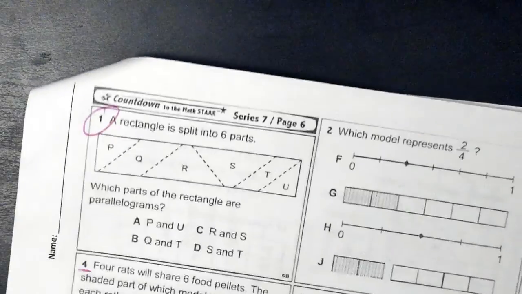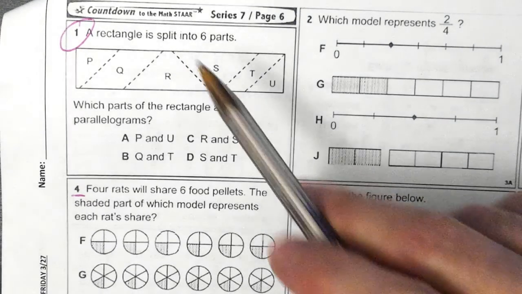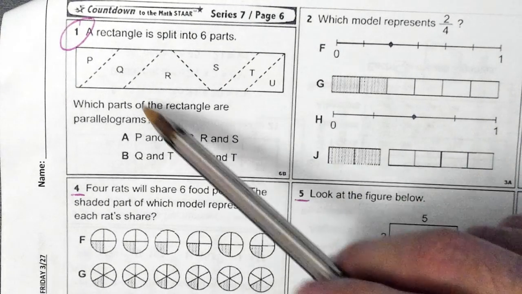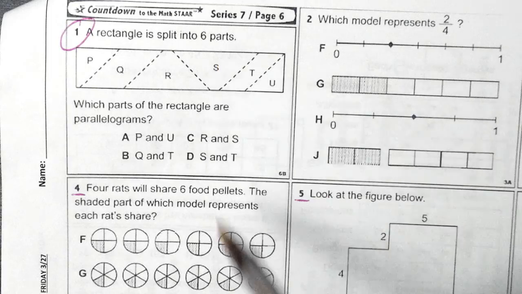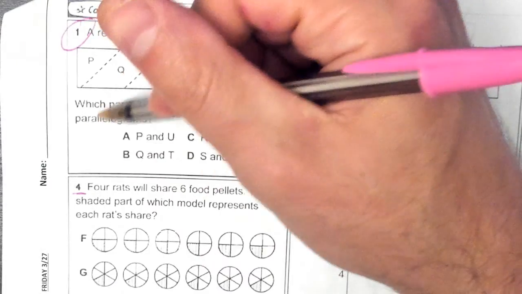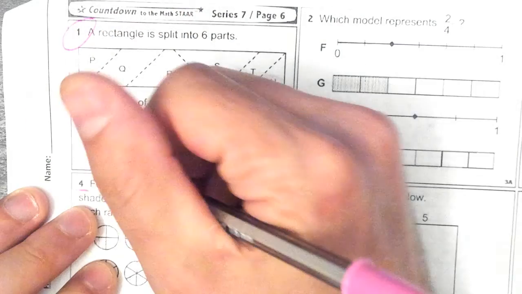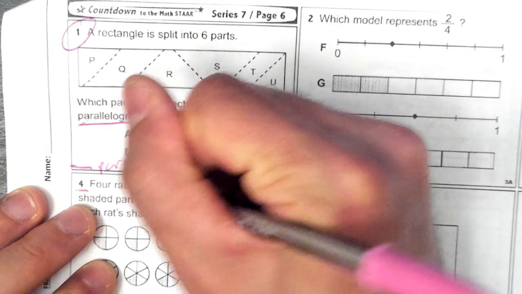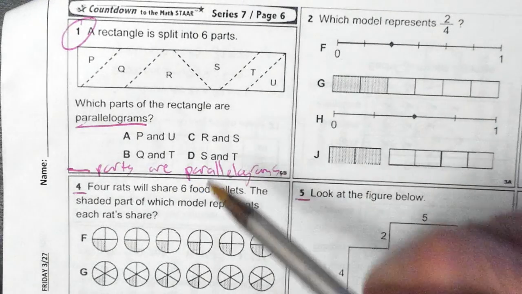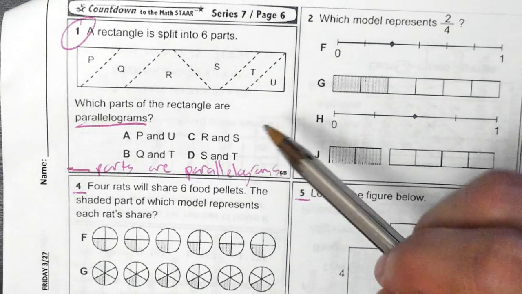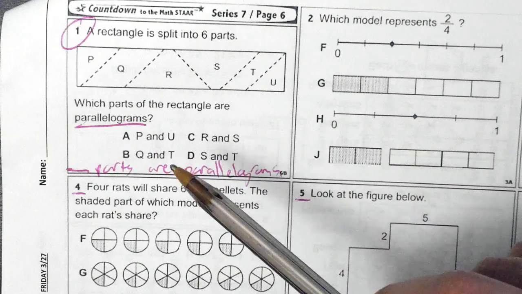Okay. Sticking with quadrilaterals. Series 7, page 6. We've got this problem, which is on the same topic. A rectangle is split into 6 parts. Which parts of the rectangle are parallelograms? So, blank parts are parallelograms. Remember, a parallelogram has 2 pairs of parallel sides. And a parallelogram is also a quadrilateral, right?